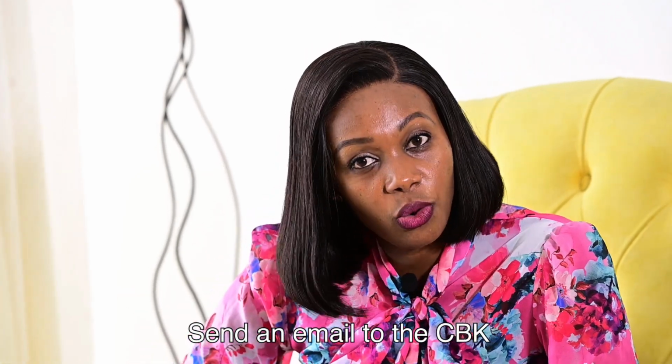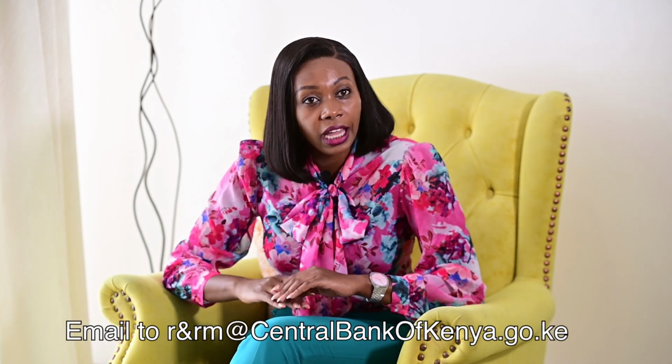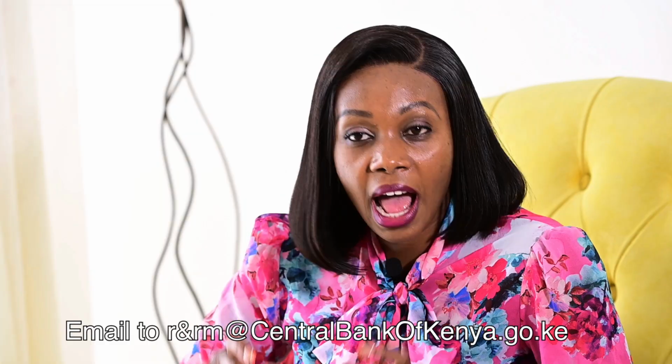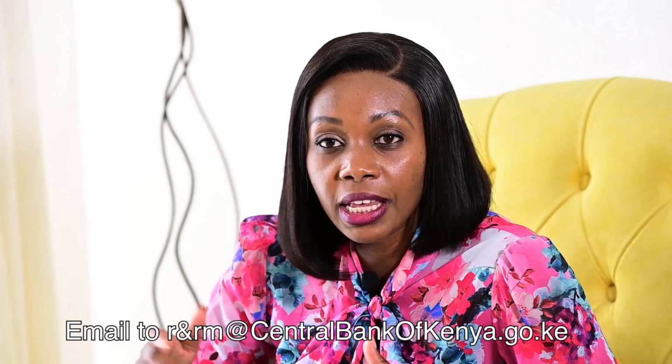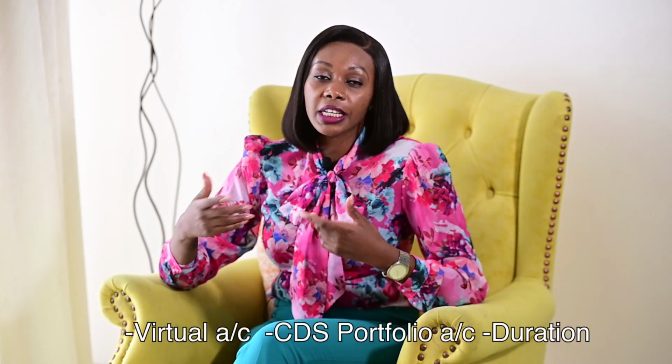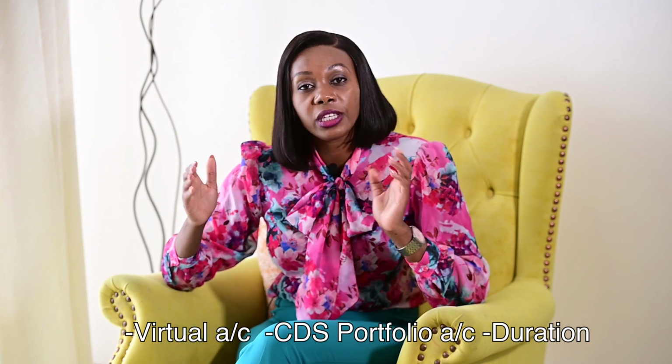and then dropping it at the CBK, the manual way. Or you can send an email to the Central Bank of Kenya. You can send an email to r&rm@centralbankofkenya.go.ke. All these details, you can find them on the website. All these details where you need to send the email. And indicate your virtual account number, your CDS account number, and the duration for the statement.